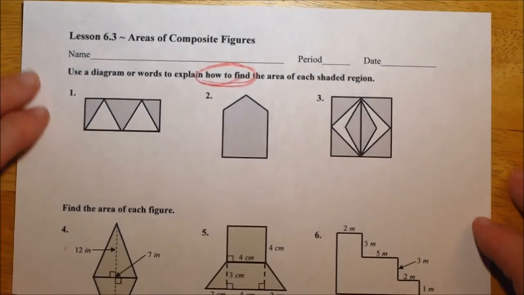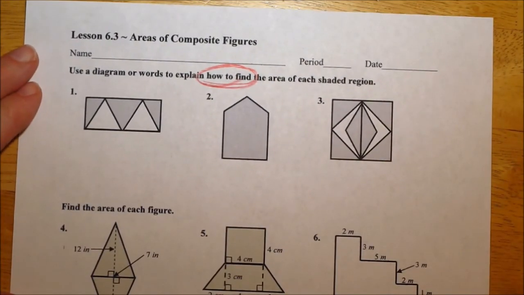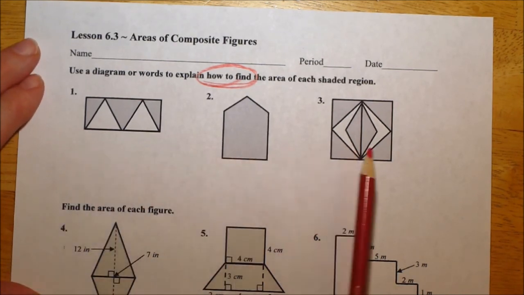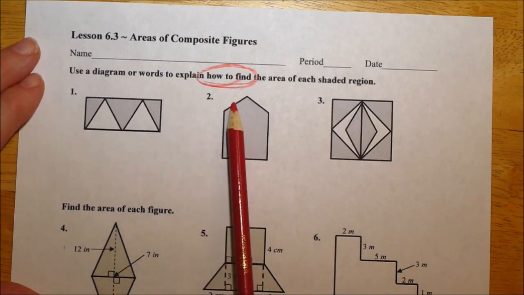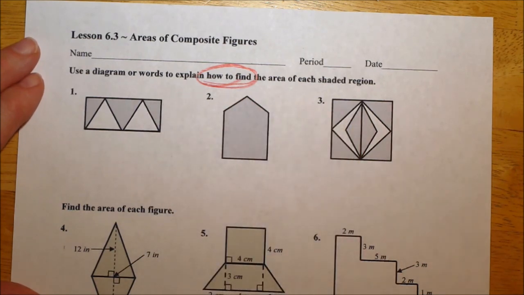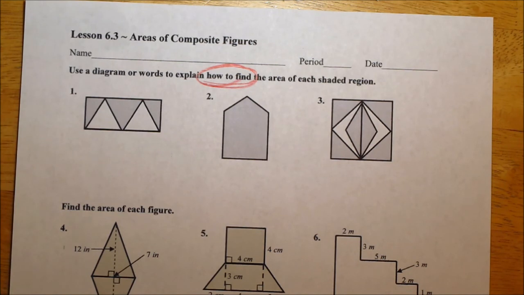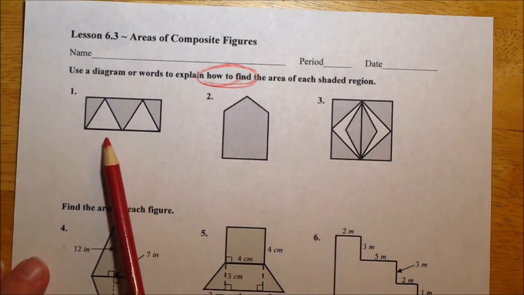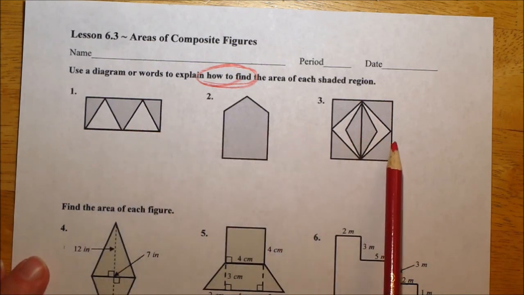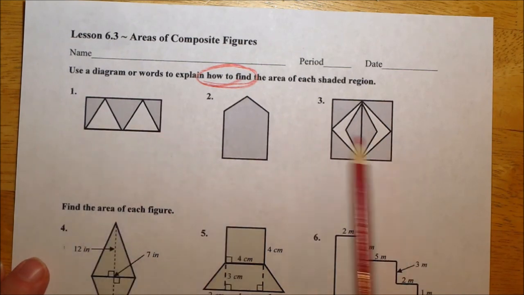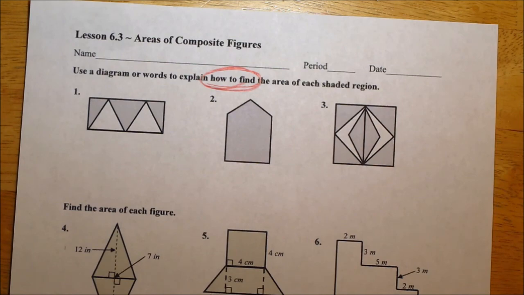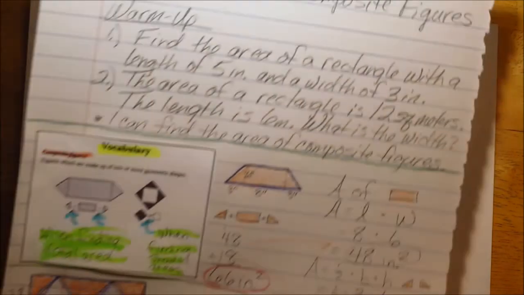Now let's take a quick look at our worksheet. The worksheet has all kinds of different figures, but they're broken apart, very similar to what we've already seen. The thing that I want to point out here is that on problems number 1, 2, and 3, it says use a diagram or words to explain how to find the area of each shaded area. Now you can use words and describe it, or you can use a diagram, and I'll show you what they mean on that. They're not asking you to find the area of the shaded regions. They haven't given you any measurements here, have they? They just want to know, do you understand how you would go about doing it? And you do, because we covered that here.